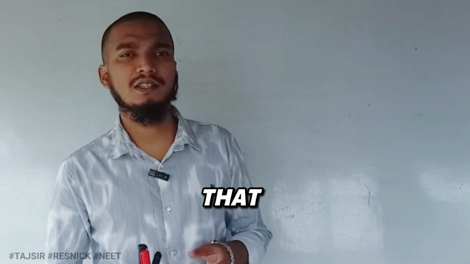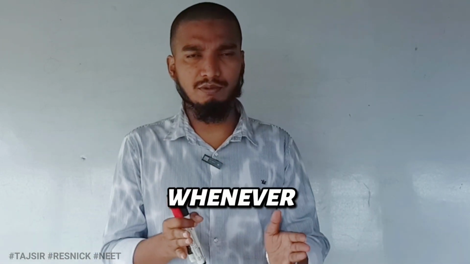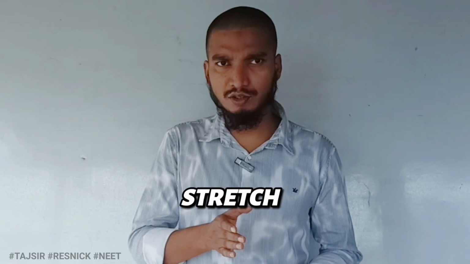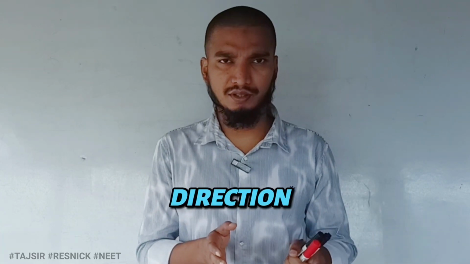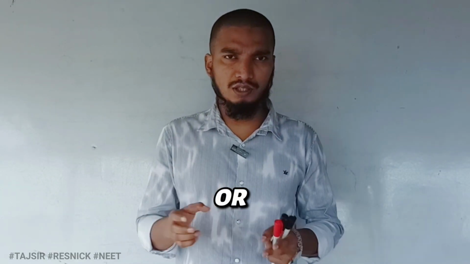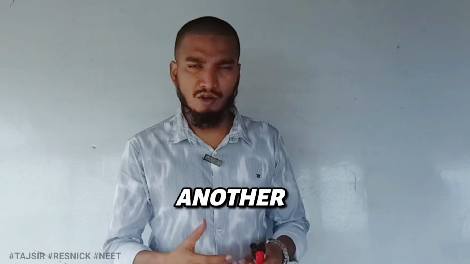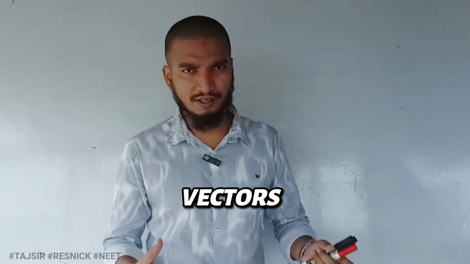In the last class, we have already seen what scalar multiplication of a vector is. It meant stretching or shrinking the vector whenever we multiply by a scalar. If it is a positive scalar, then it is stretched or shrunk in the same direction as the original vector. But if it is a negative scalar, then this shrinking or stretching occurs in the opposite direction of the original vector. Today we are going to discuss another operation, that is addition of vectors.